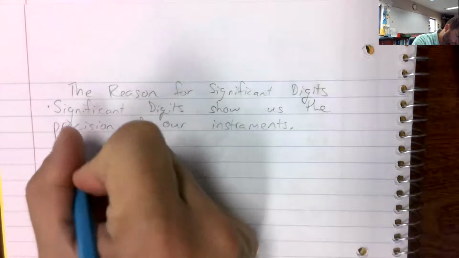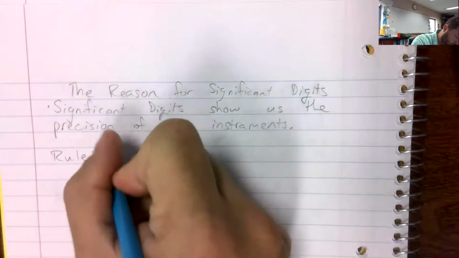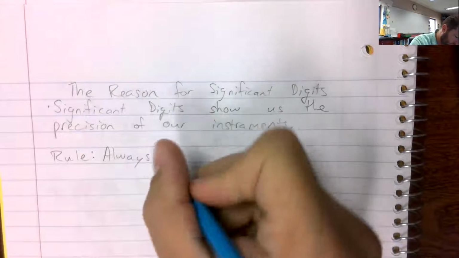Here's a rule. Make sure you guys get this rule down. Every time you take a measurement, always guess.